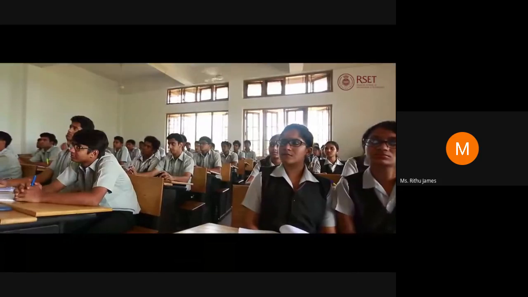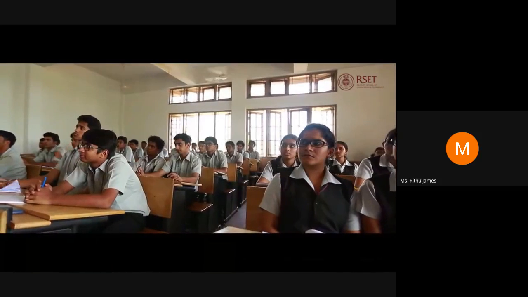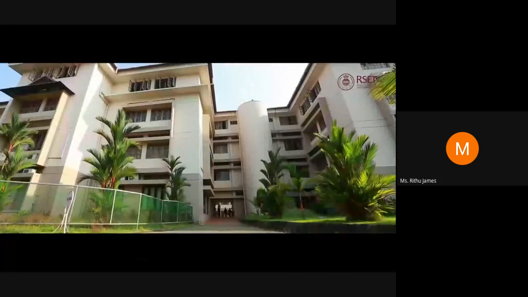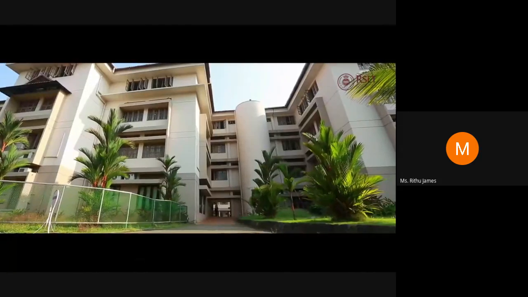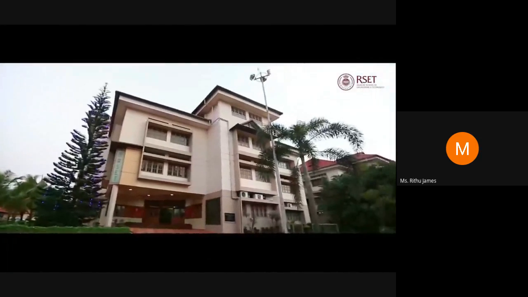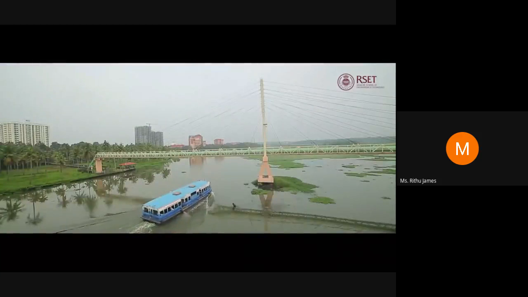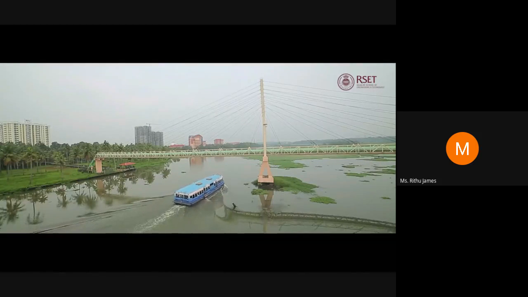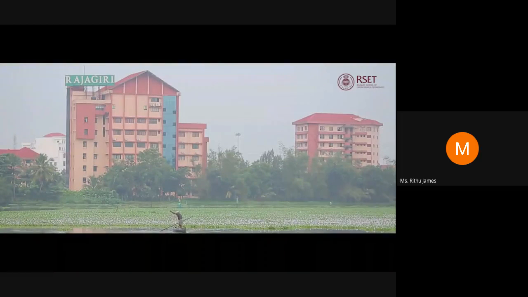With a trusted legacy in education that spans decades, Rajagiri School of Engineering and Technology is rated the best amongst the engineering colleges in the country. Located in the scenic suburbs of Kochi, Kerala, the institution offers undergraduate programs in 7 engineering disciplines.